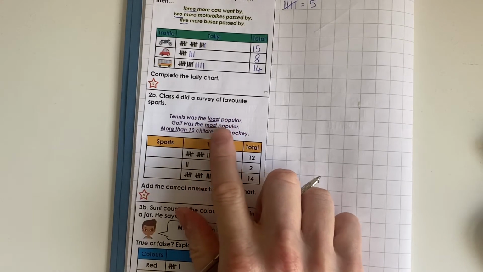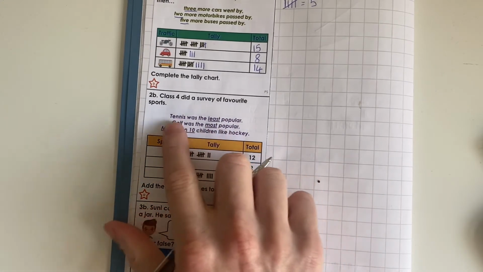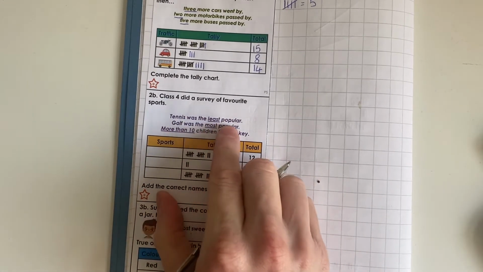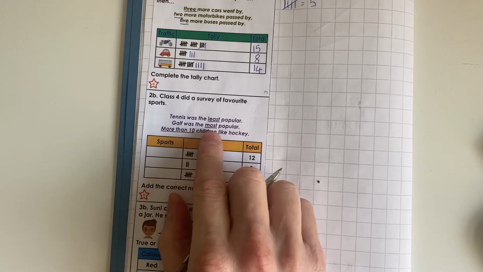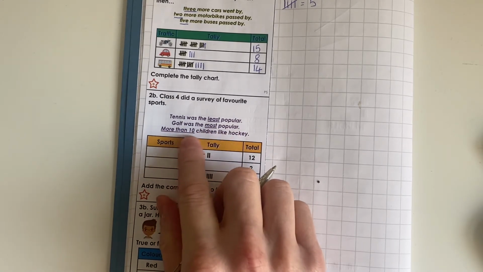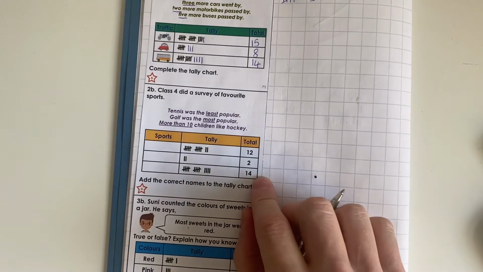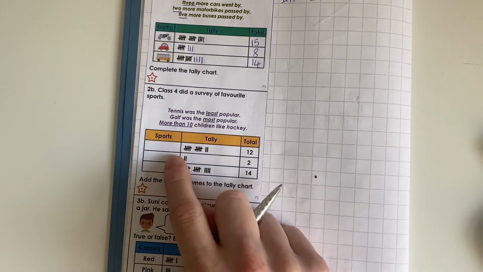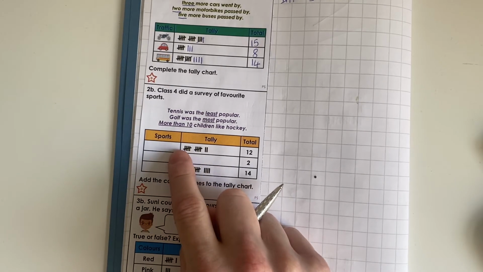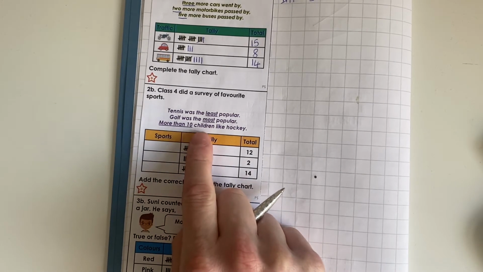Class 4, next question. Class 4 did a survey of favourite sports. Tennis was the least popular. Golf was the most popular. More than 10 children like hockey. So we've got our information here, but we don't know which tally refers to which sport. We're going to use our information here to help us.